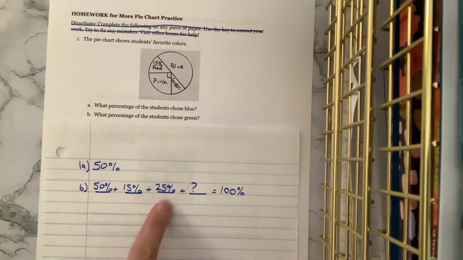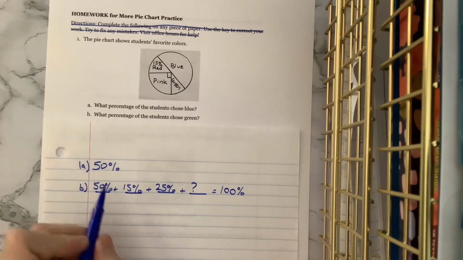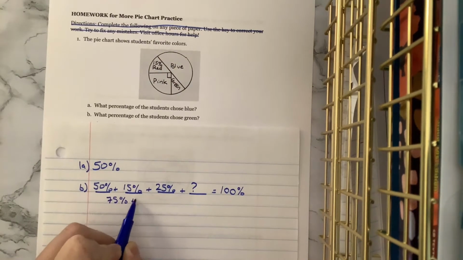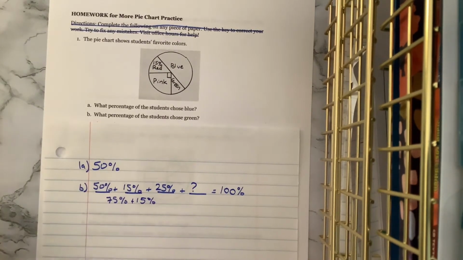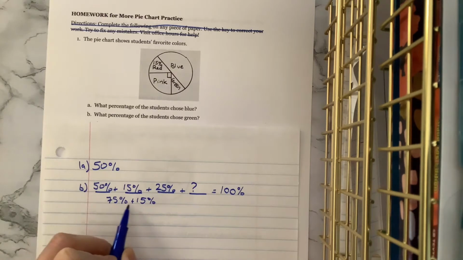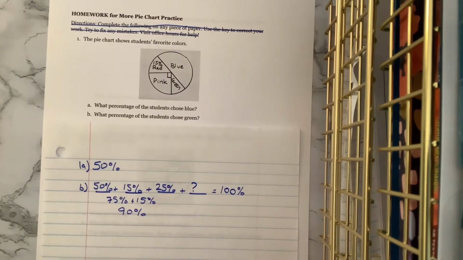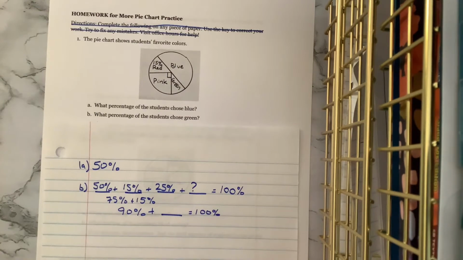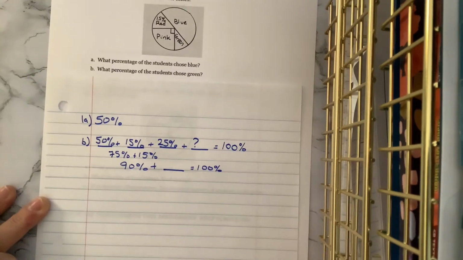So I see this 50 and 25 right away, and I put those together because 25 and 50, it's like coins. So that's 75% plus 15%. When we add those together, we should get 90%. So 90% plus what equals 100% is our question for this problem.